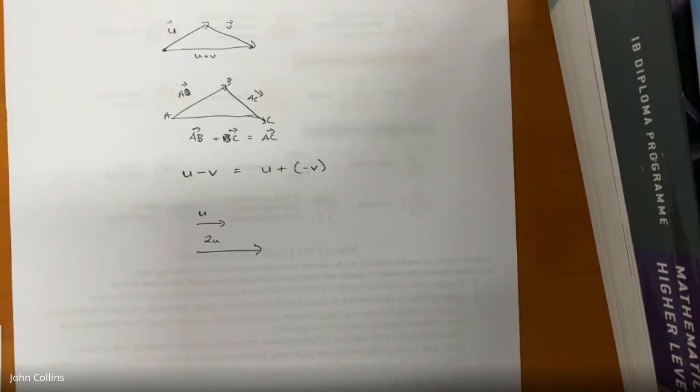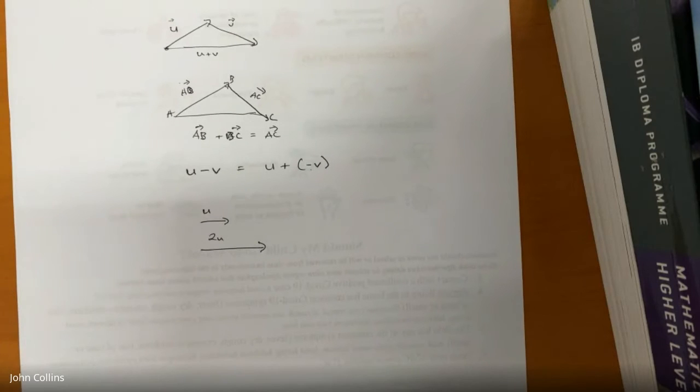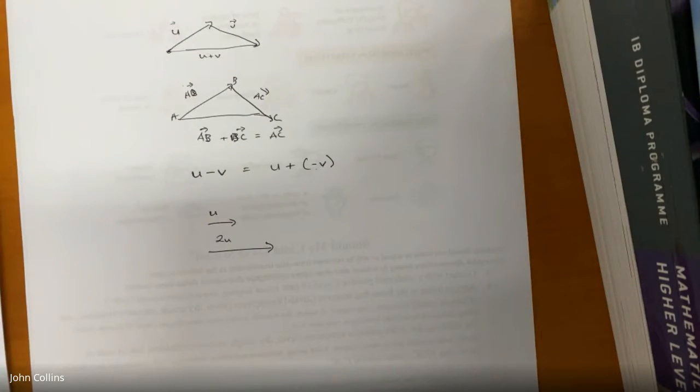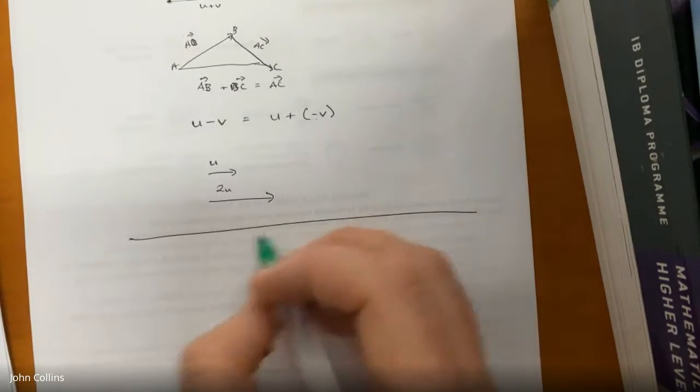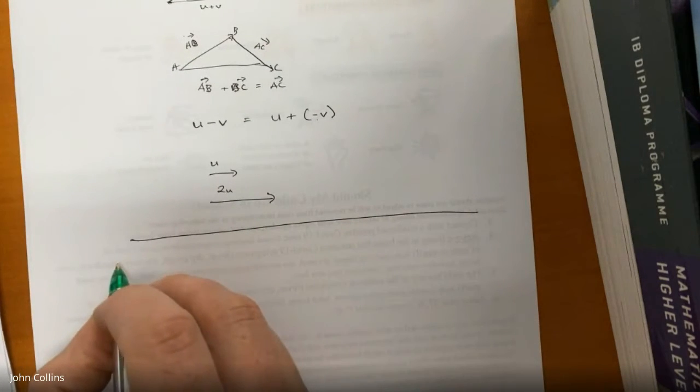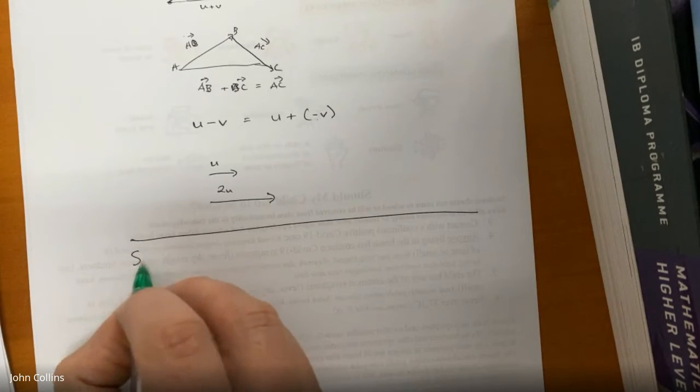Okay, so that's some super basic stuff from vectors that should be well known. Moving along from that, let's talk about the scalar product, also called the dot product.